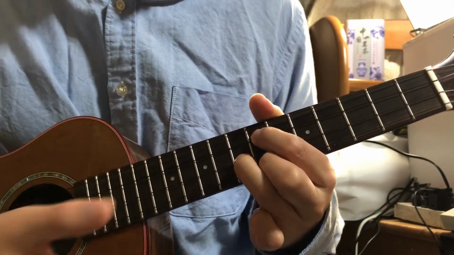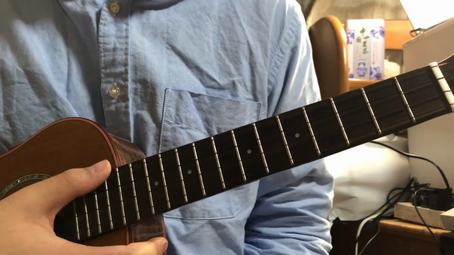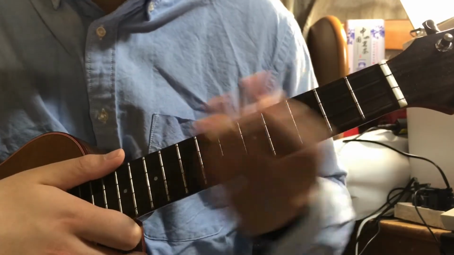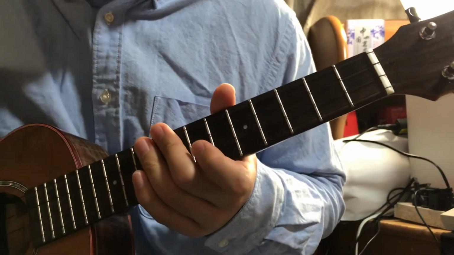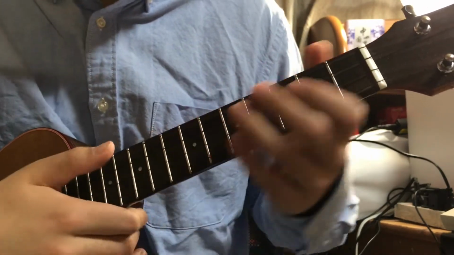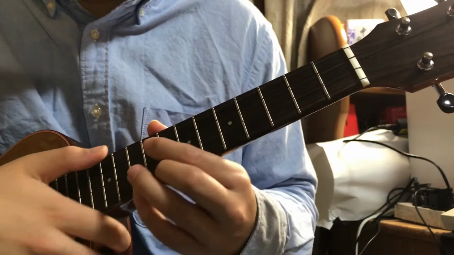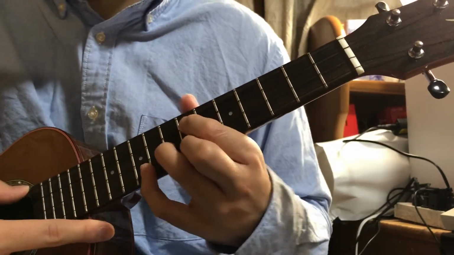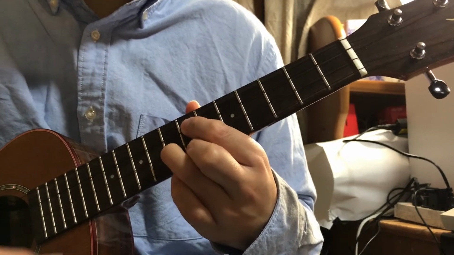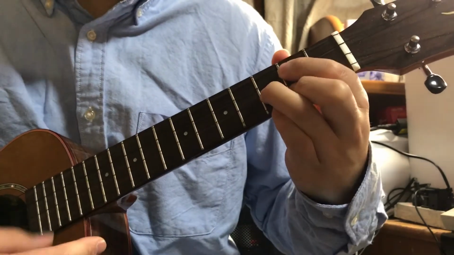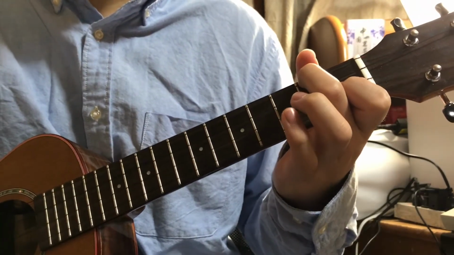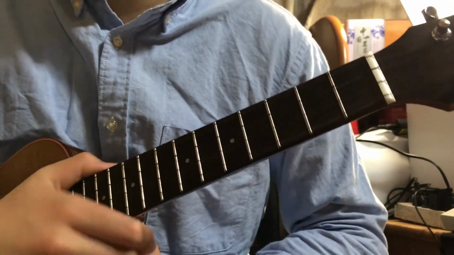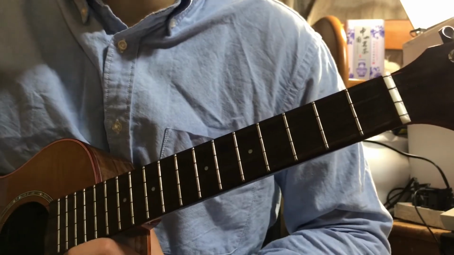That can replace the bar chord. Which do you prefer? You can change as you feel like it. I will play it again slowly for you with the alternative chords. You see, it sounds almost exactly the same, so you can choose whichever you like.